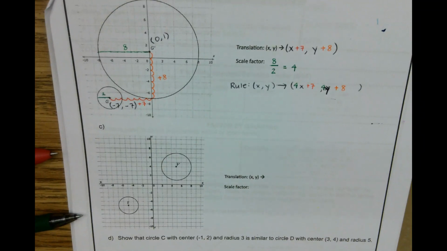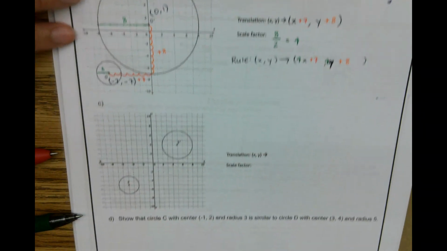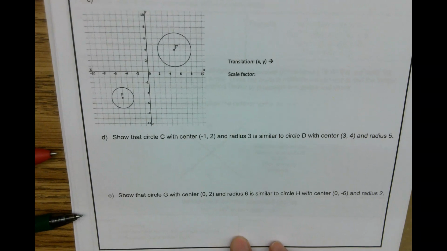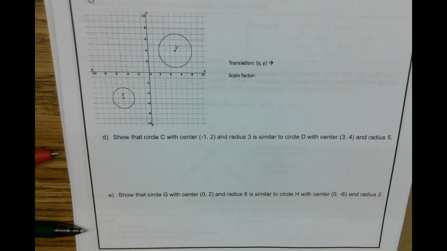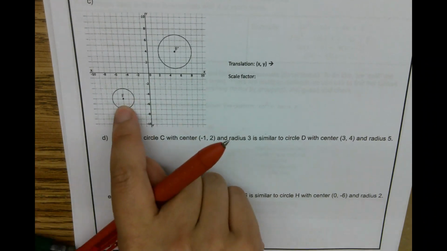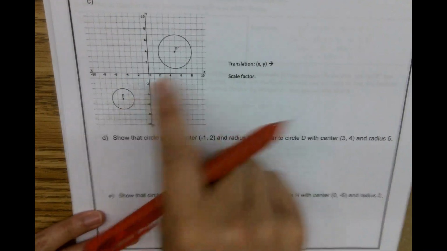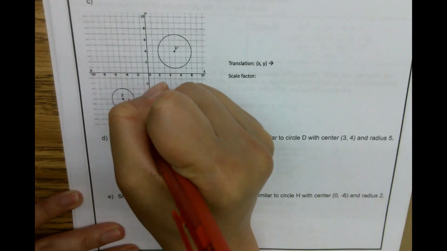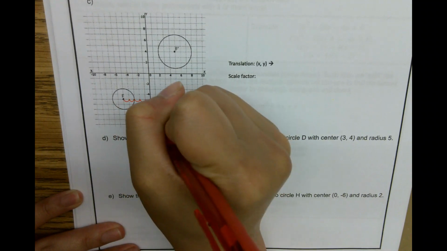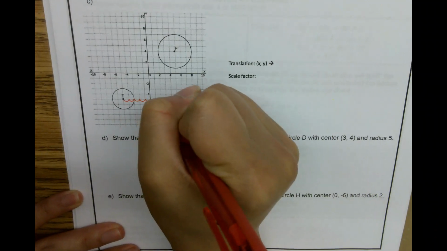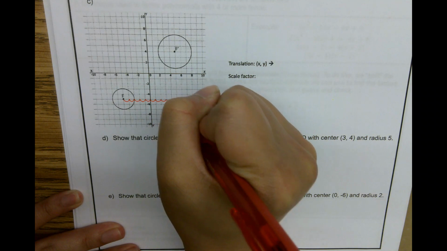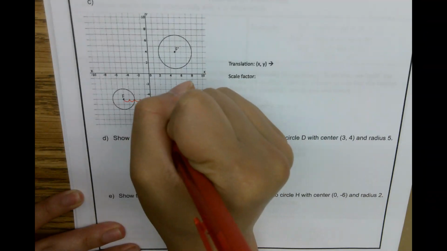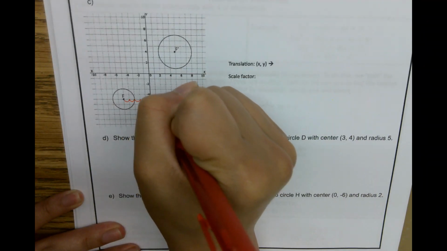Okay, so this is the rule. Let's try one more. Here, this grid is a lot clearer. This is my original f, and this is f prime. From here to here, we went 1, 2, 3, 4, 5, 6, 7, 8, 9, 10. Since we went right, that means plus 10, right?